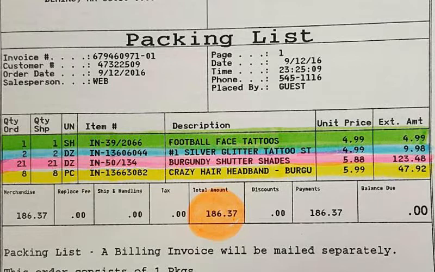For the blue line item, this shows that I purchased two packages of glitter tattoos. The unit price was $4.99, which means I paid $4.99 for one package. If I bought two packages, that means that I paid $9.98. The pink line item shows that I ordered sunglasses.